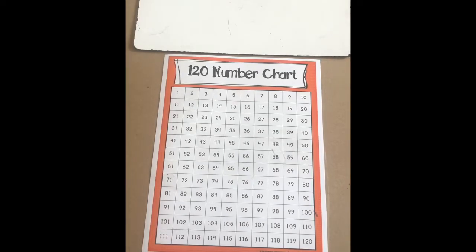So here is my 120 number chart again. We learned last time that this can help us with adding and subtracting. It's kind of like a number line. It can be used as a tool to help us with that and finding out more and greater. It also can help us with skip counting and number patterns, and that's what we're going to look at today.